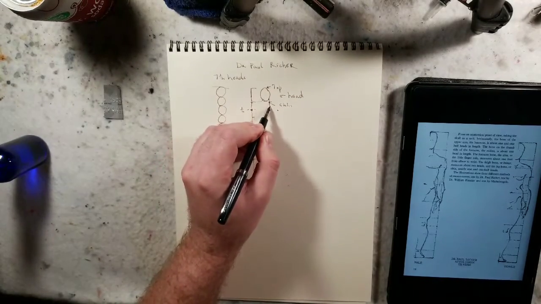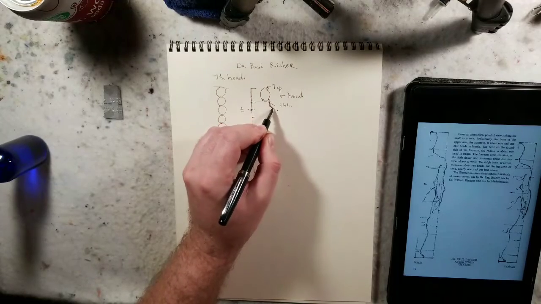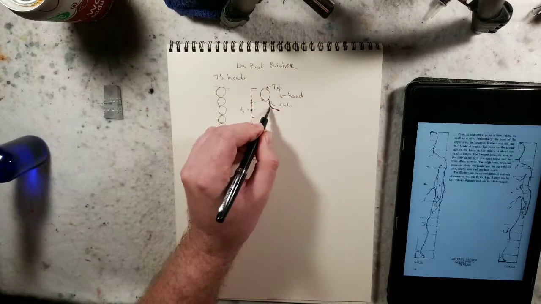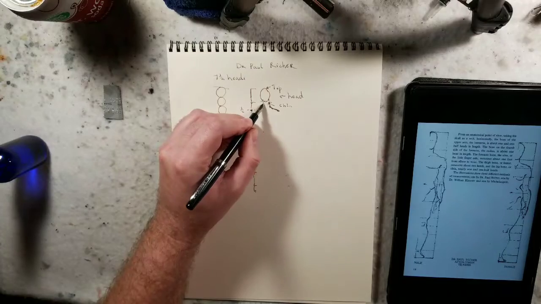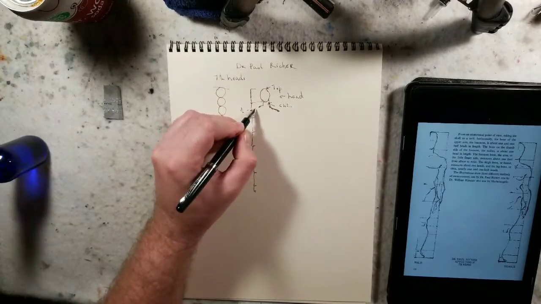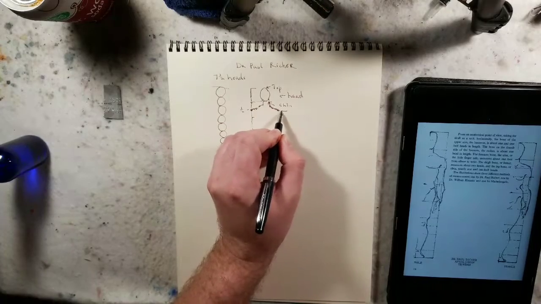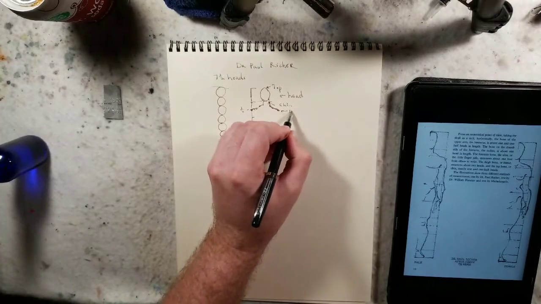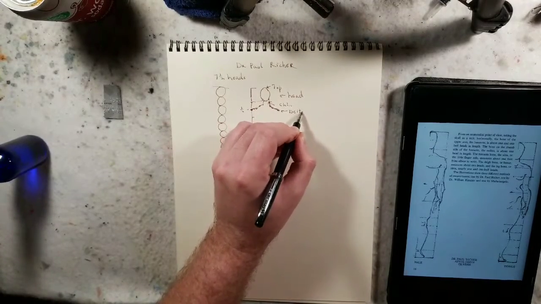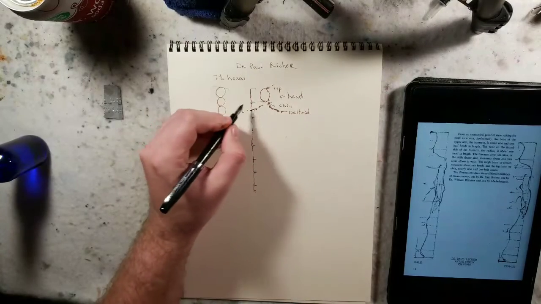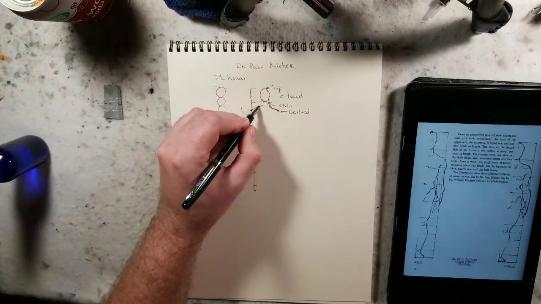the shoulder. So we have the neck, the traps, and then the deltoid. They don't have that labeled on here, but I'm going to write that. Deltoid.